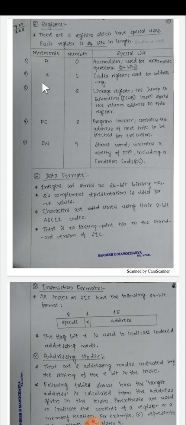Now the basic 5 registers of the SIC machine are A, X, L, PC, SW. A is an accumulator register for arithmetic operations and its number is 0. X is an index register used for addressing and its number is 1. L is a linkage register which is used to store the return address and its number is 2. PC is a program counter which is used to store the address of the next instruction to be executed in our program, and its number is 8. SW is a status word register which contains a variety of information along with the condition code, and its number is 9.